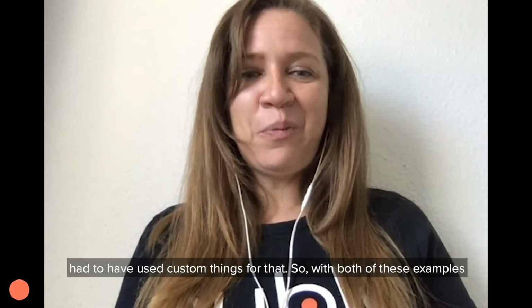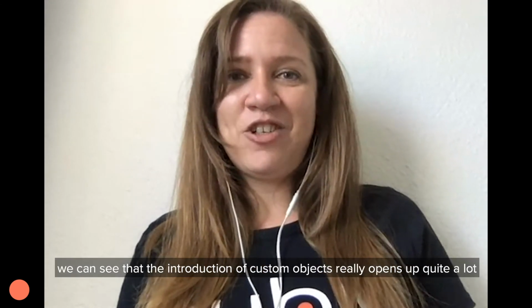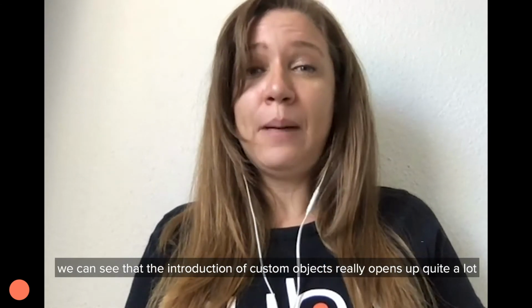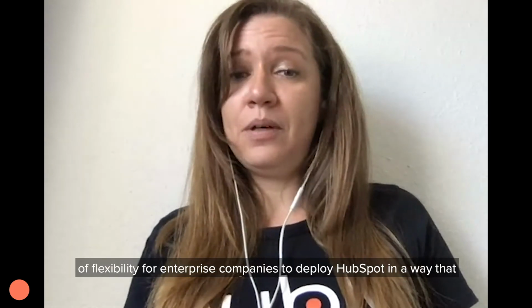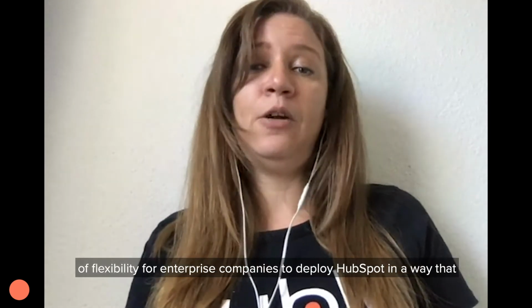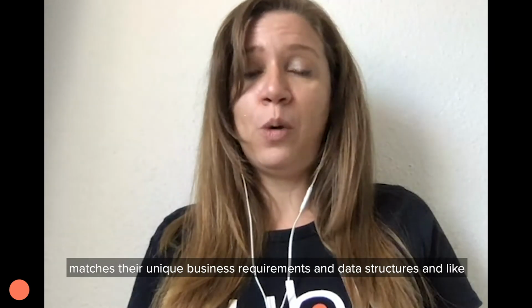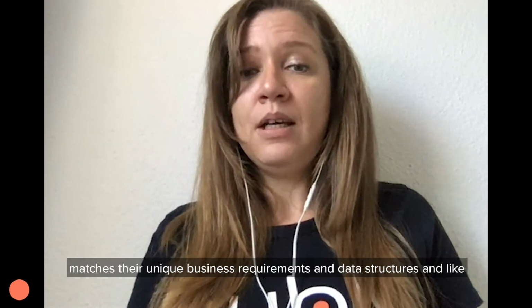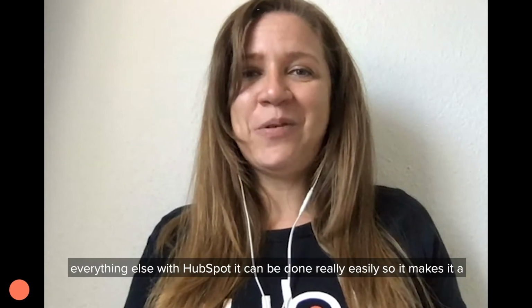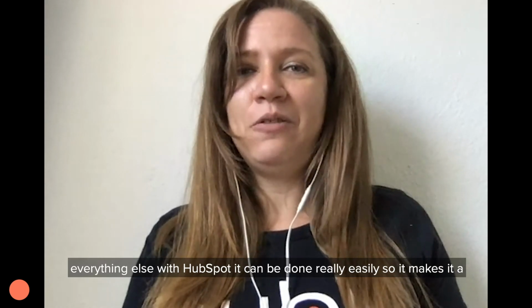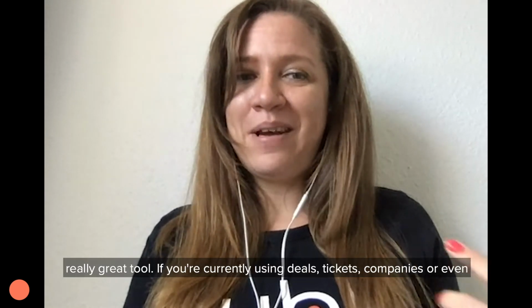So with both of these examples, we can see that the introduction of custom objects really opens up quite a lot of flexibility for enterprise companies to deploy HubSpot in a way that matches their unique business requirements and data structures. And like everything else with HubSpot, it can be done really easily. So it makes it a really great tool.